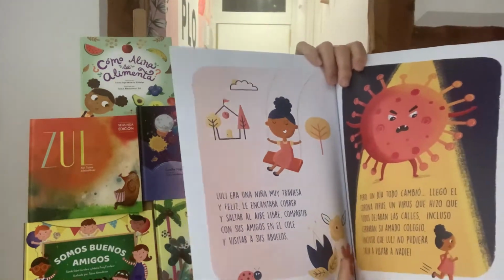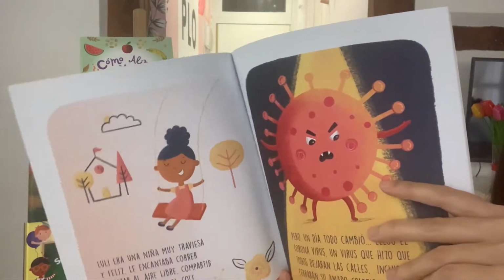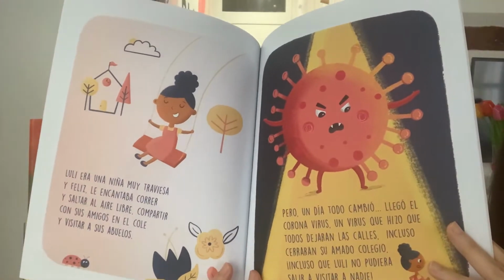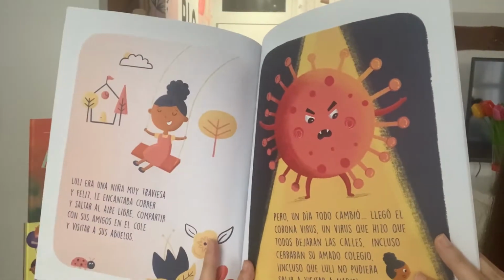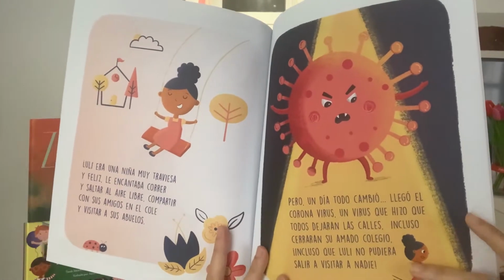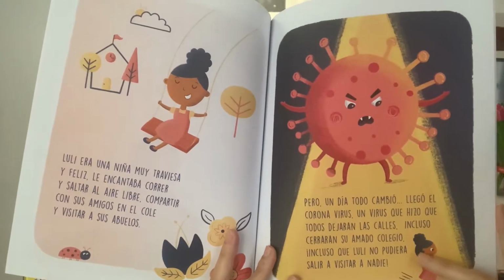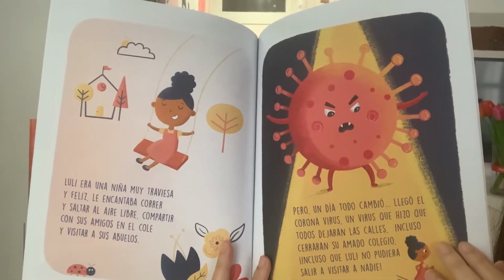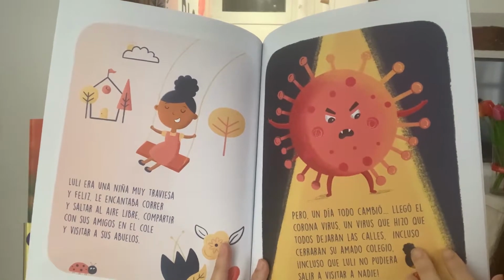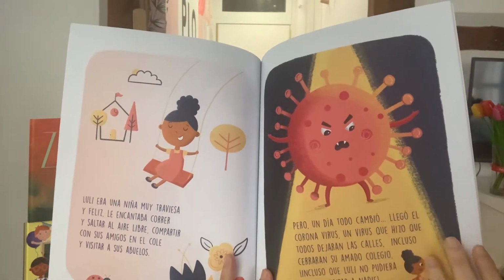Okay, and for the second part of our story, we have the problem. What's the problem? The problem is that one day the COVID came, the virus came, right? And then Luli couldn't go out anymore to play with the friends and to go to the park. So this is the second part of the story, the problem.